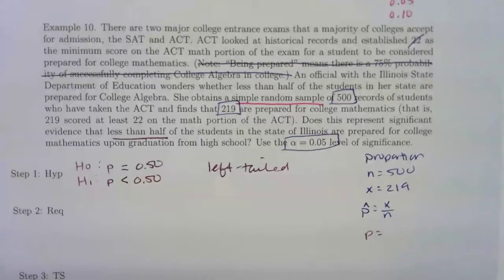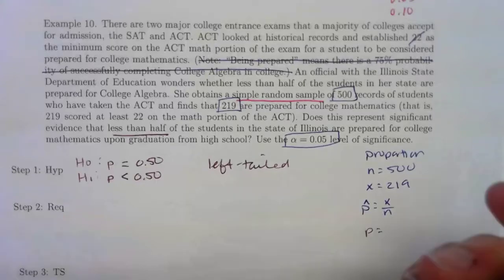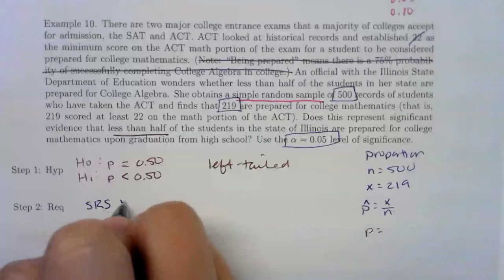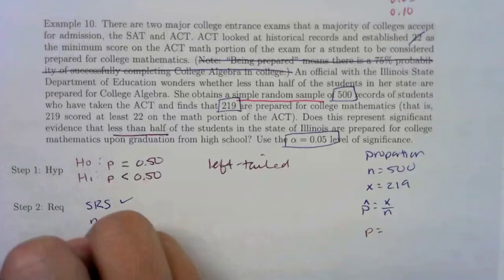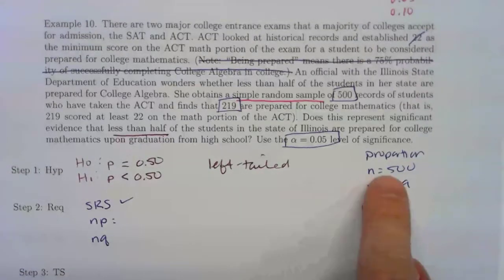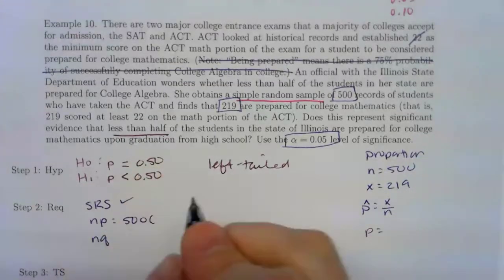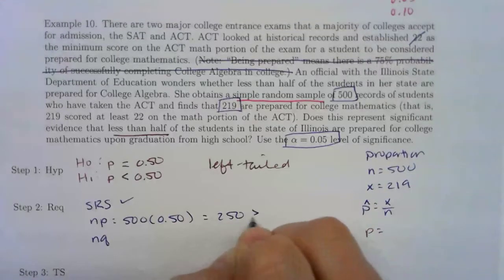Step 2 is to check your conditions, your requirements, your assumptions. So step 1, hypothesis statements. Step 2, requirements. So we were told we have a simple random sample. So our sampling method is good. And we need to check n times p and n times q. Well, n is 500. And P comes from our null statement, which is 0.5. Half of 500 is 250.